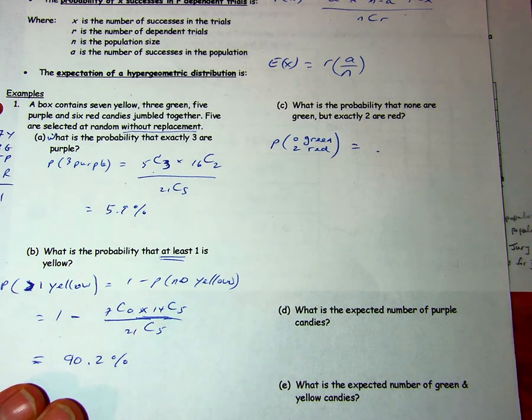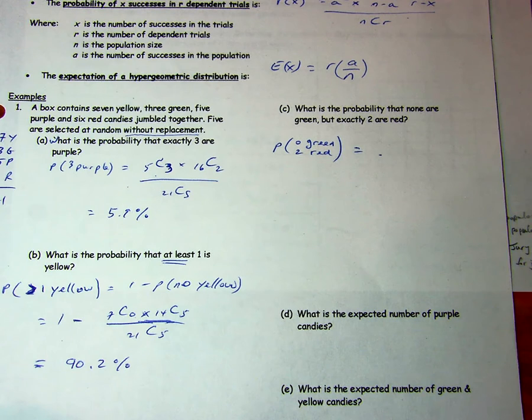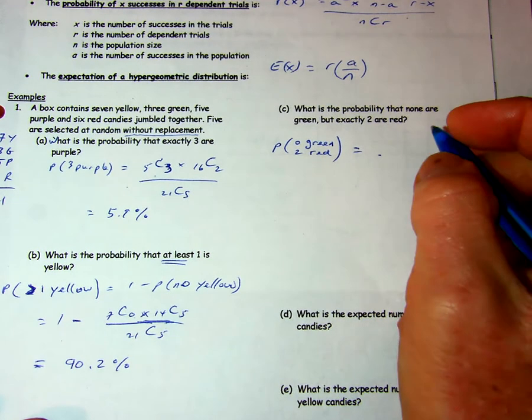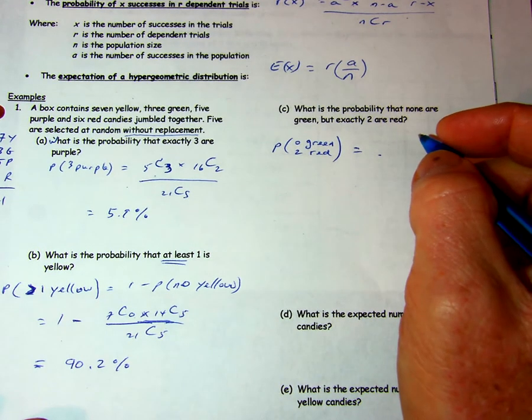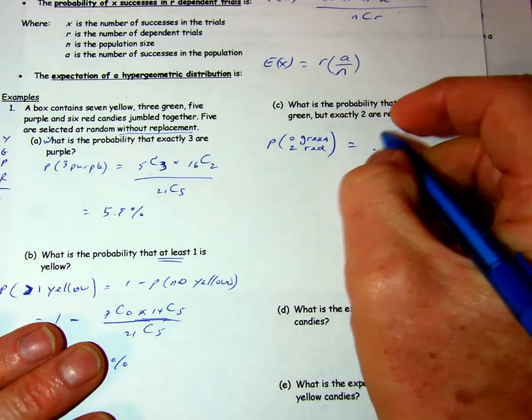In my answer key, I didn't write 3 choose 0 because that's just 1, but I guess you're right, you could write it.